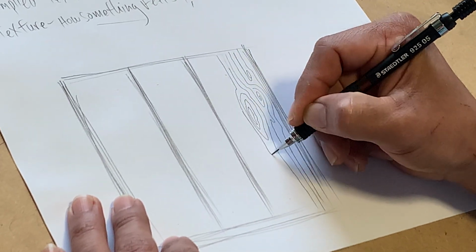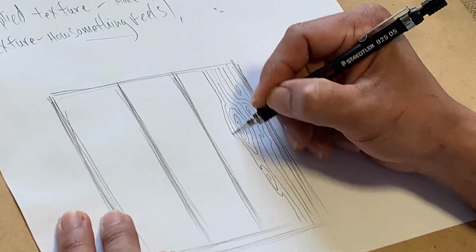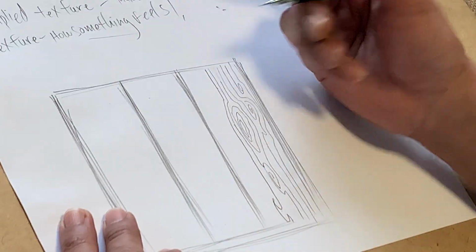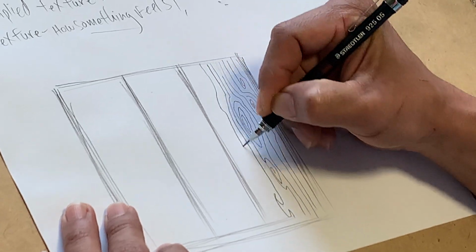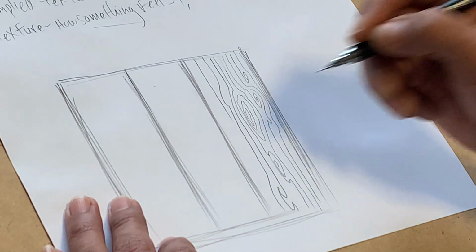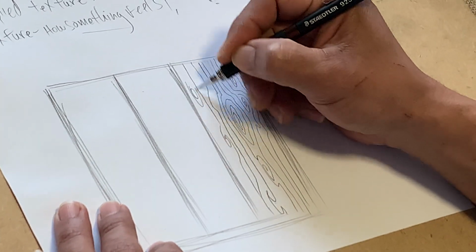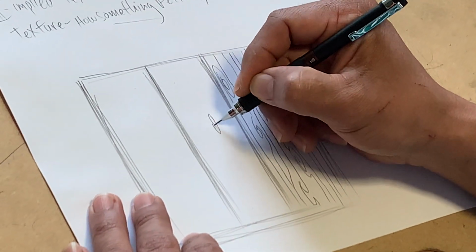What we need are curved lines and some ovals. That's really all we need for this, the types of shapes and lines, rather. One type of line, which is curved. I suppose you can have straight lines, but for the wood grain it's best to use curved lines, okay? Now, again, just some ovals.